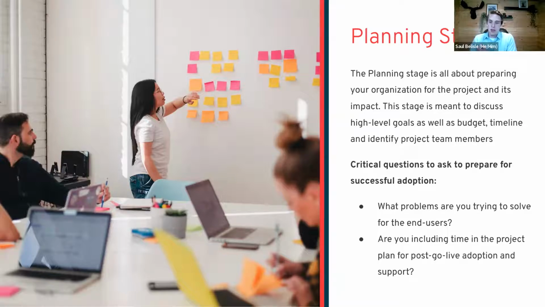That specific timeline will look different for everybody, but you're going to get questions after the go live. And so you need to be prepared to have resources dedicated to support that through the go live period. So that's what I would mention for the planning stage. Two quick ways to focus on adoption during planning.